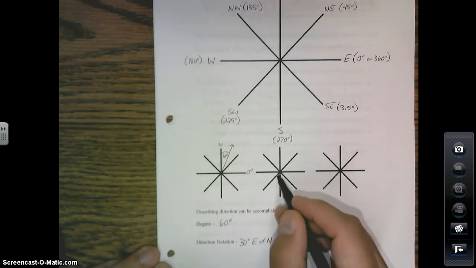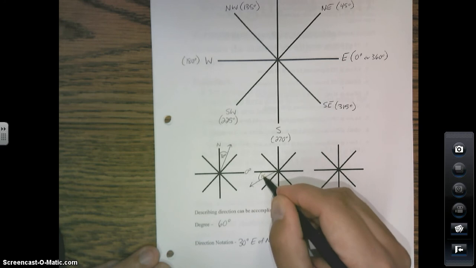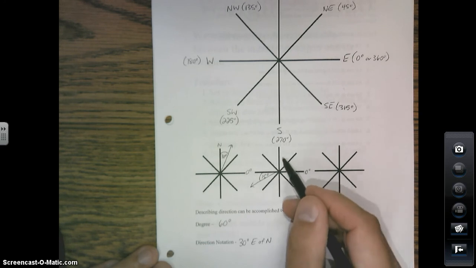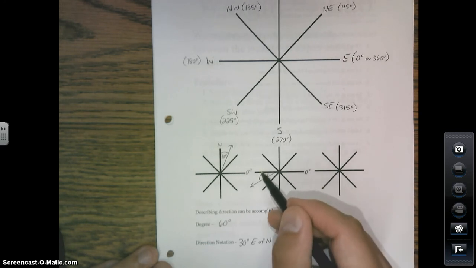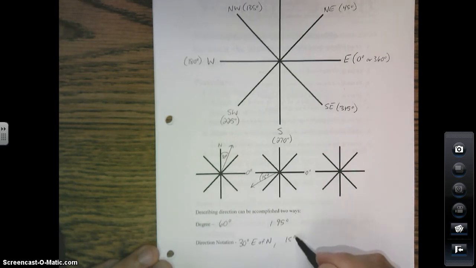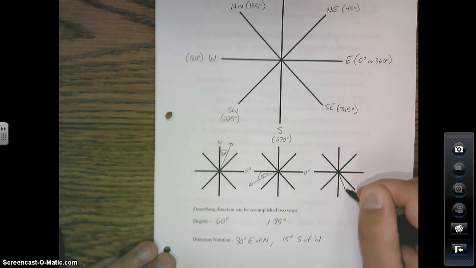I could draw another one, maybe down here, and let's say this was 15 degrees. Now again, if 0 degrees is there, this would be a whole 180 all the way around, plus another 15, so we could describe this one as 195 degrees, or we can describe it as 15 degrees south of west.